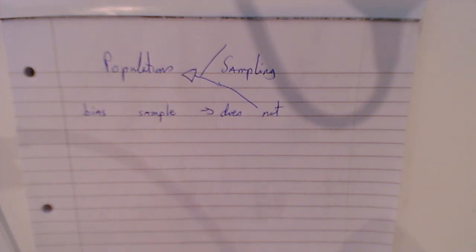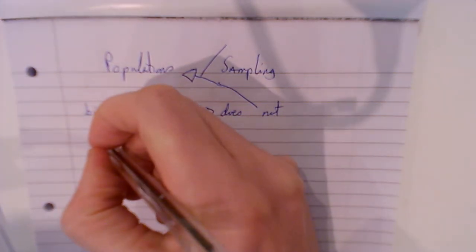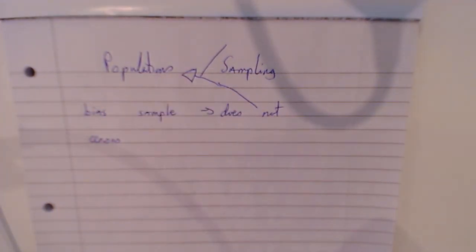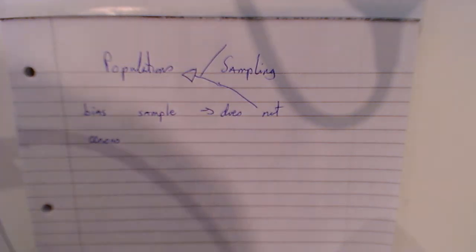Before we move on to sampling methods, census. So census is when they do a sample of the whole population. So it's of the whole country. Our sample is the whole country, it's representing the whole population. Normally when we want to find out about a population, we get a sample. The census is when we want to find out about a population, we ask the whole population. That's all you need to know there.